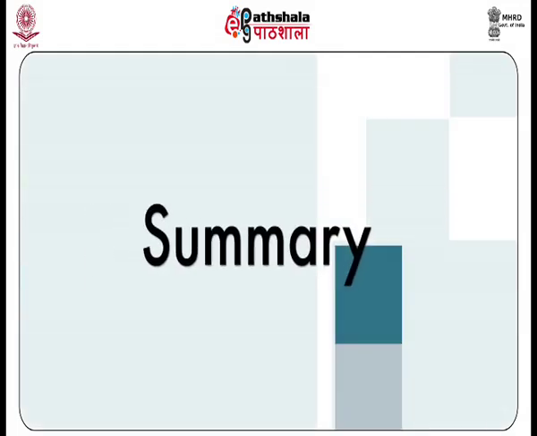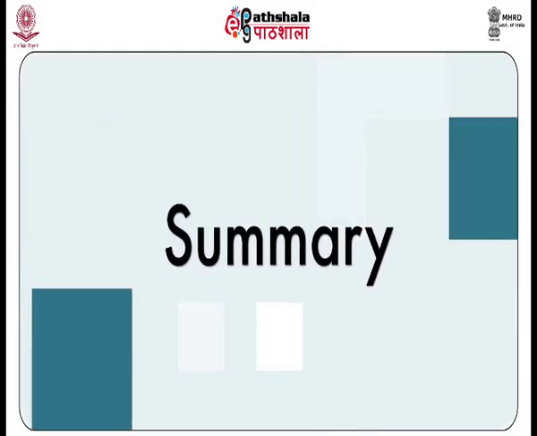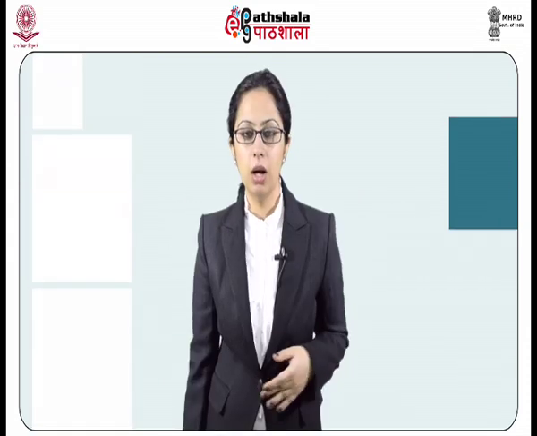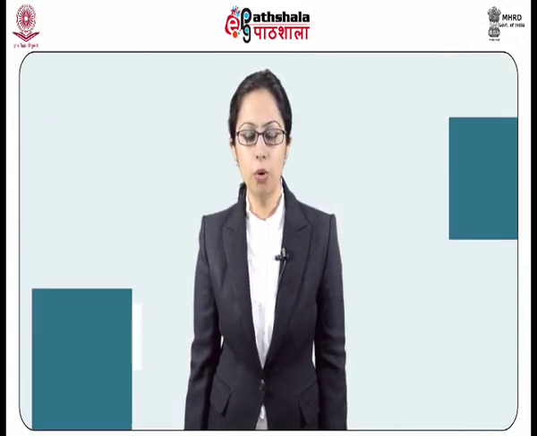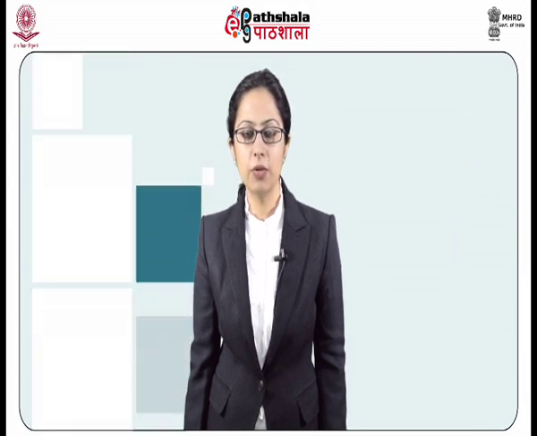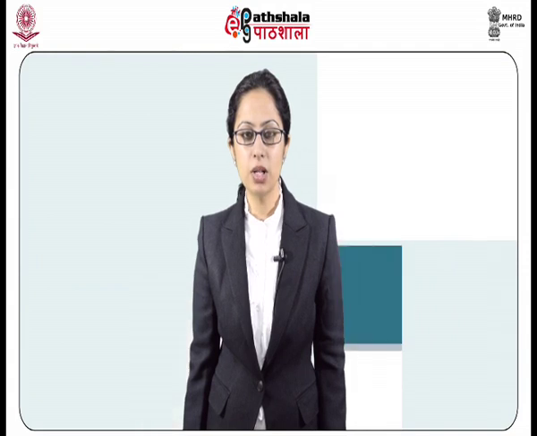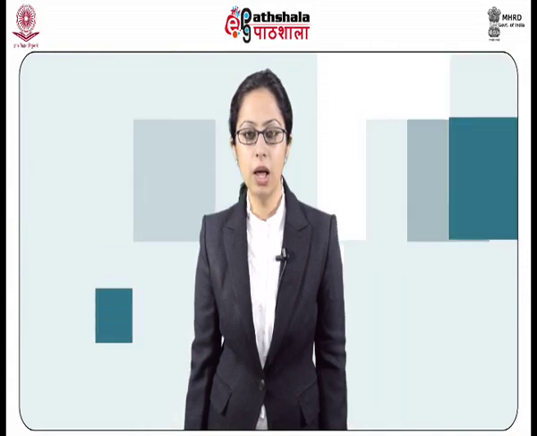Let us now summarize what we have learnt in this module. Local bodies play a crucial role in empowering the life of rural people of India. Both the 73rd and 74th Constitutional Amendment Acts give constitutional status to these rural and urban bodies.